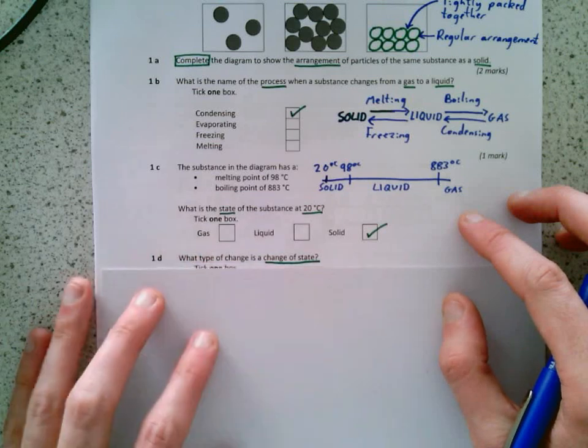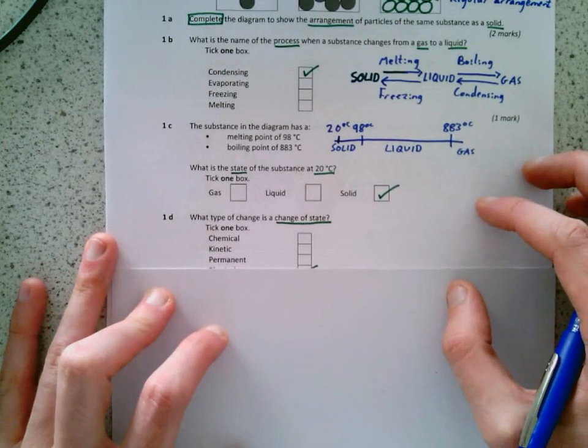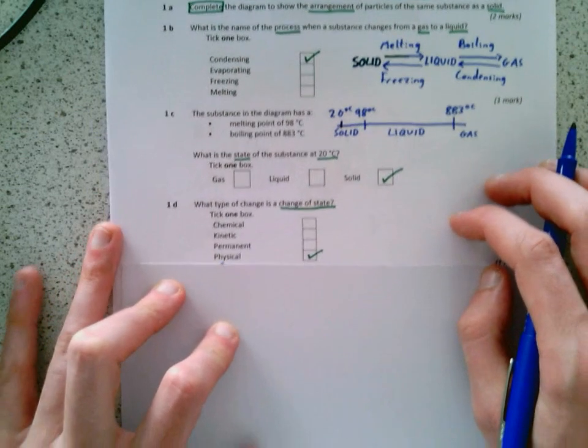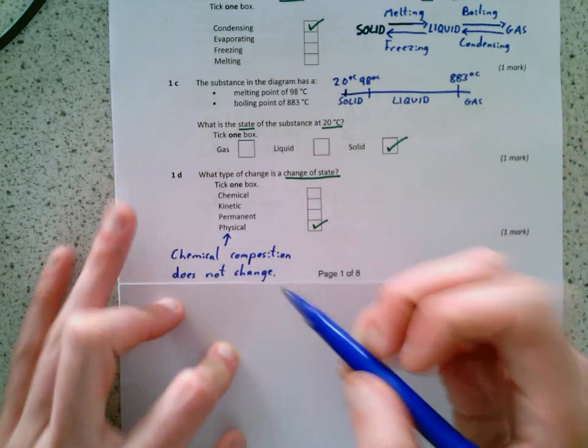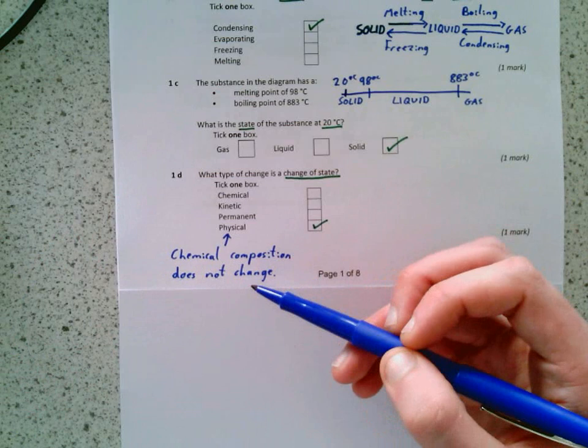What type of change is a change of state? Tick 1 box. It's not a chemical, it's not a kinetic, it's not a permanent change. Of course we can change it back. So therefore it's a physical change. And just so we know, a physical change is a change where the chemical composition does not change.